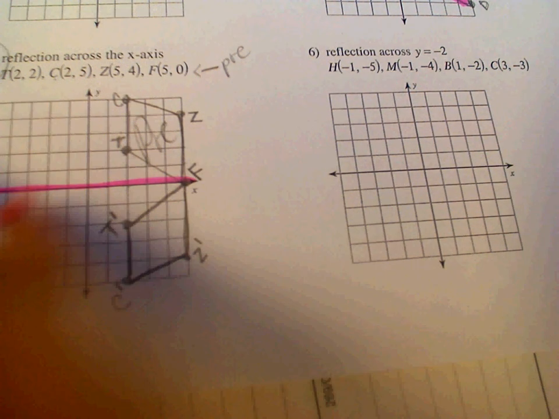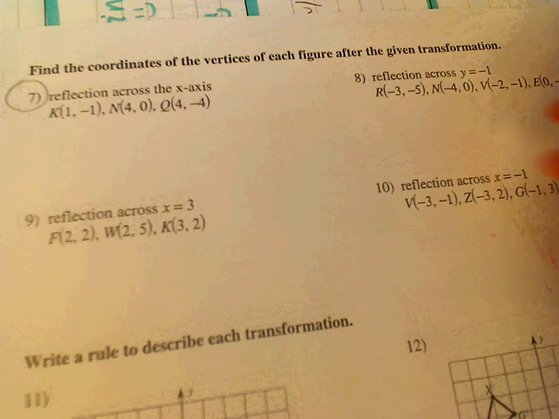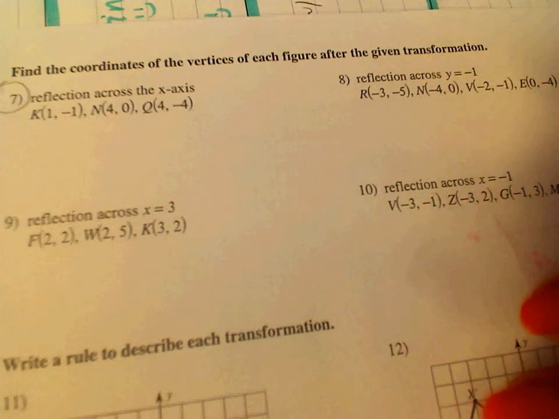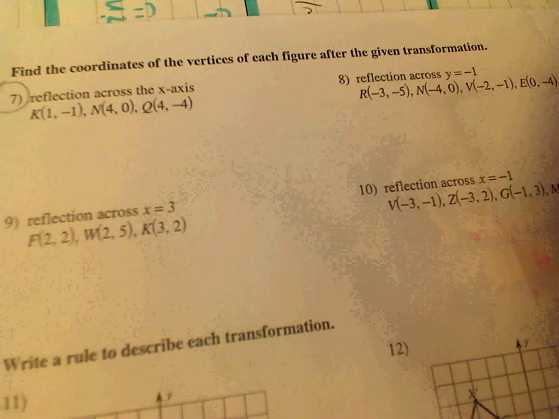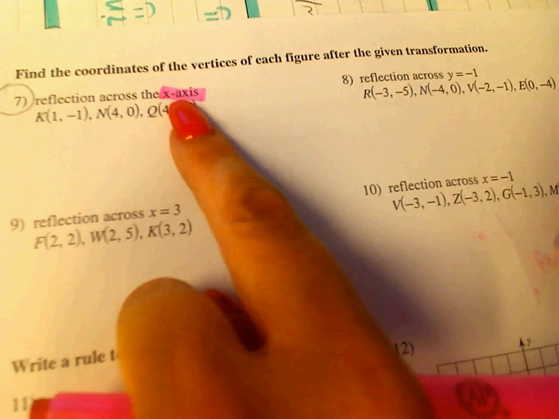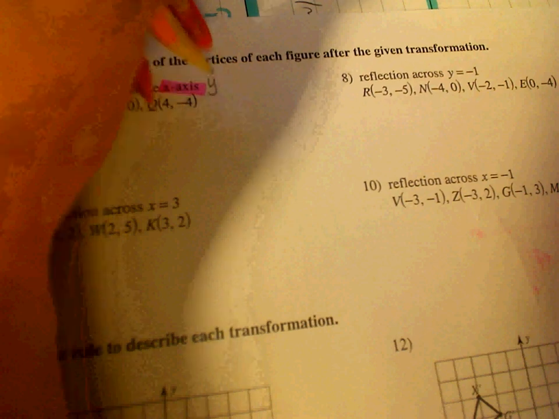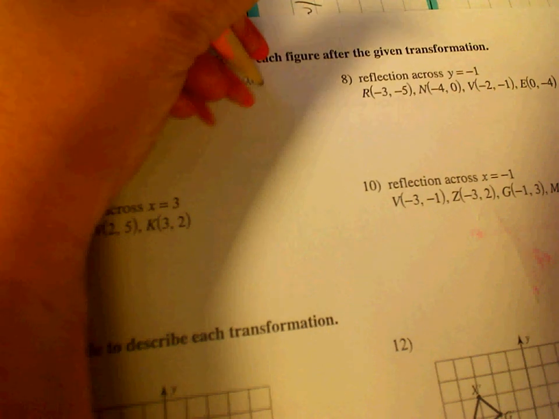Okay, flipping to the back. We're going to reflect this across the x-axis. When you reflect something across the x-axis, the y changes signs. That's all you have to do, change the sign of the y.